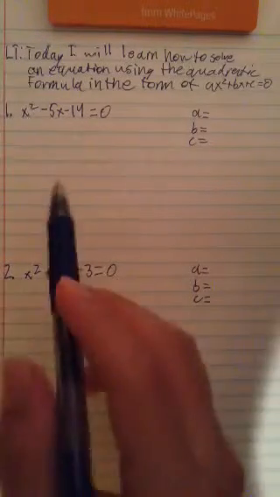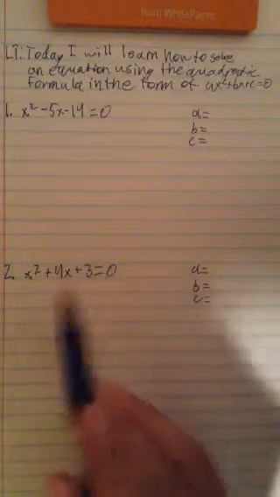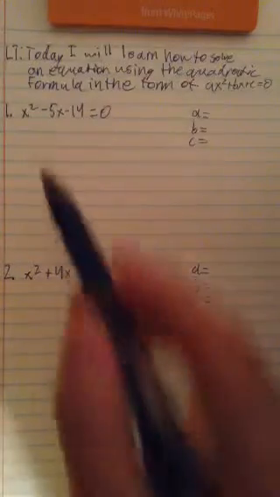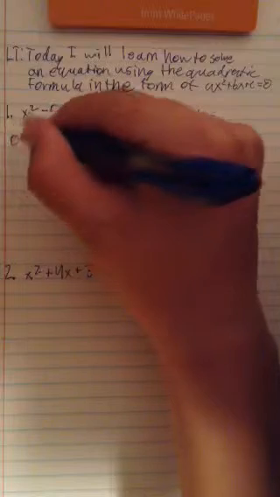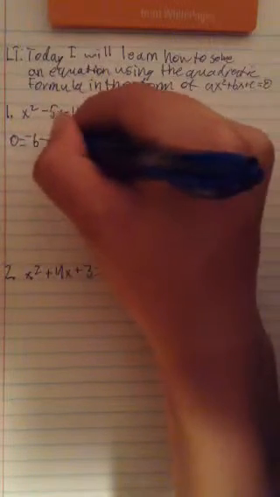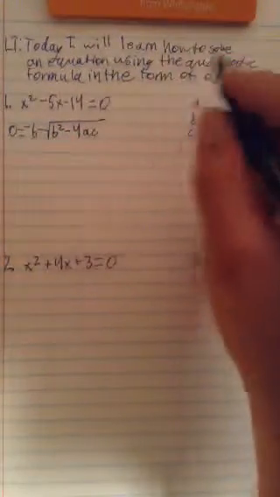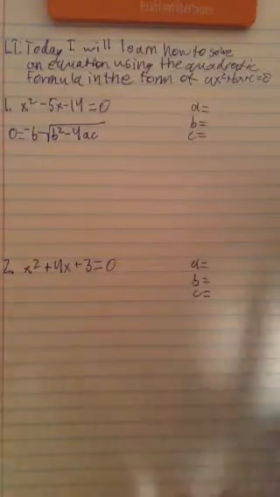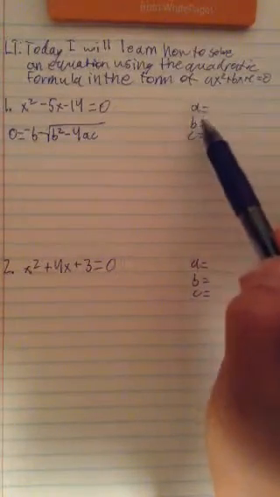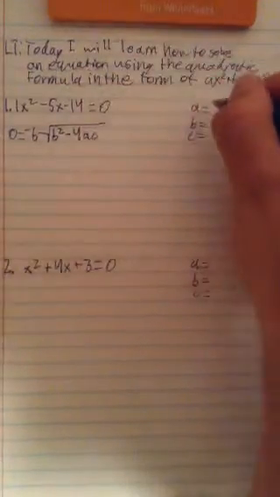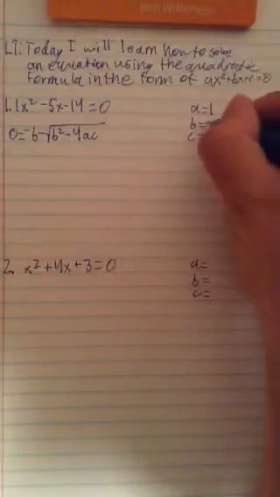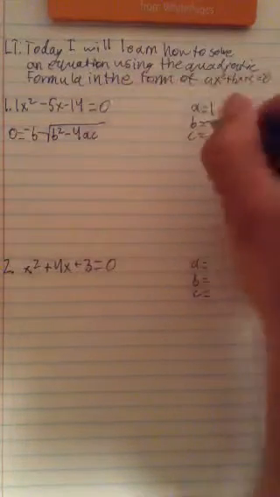So, first problem is x squared minus 5x minus 14. Now, we are going to be solving this using the equation 0 equals negative b plus or minus square root of b squared minus 4ac. Okay, now to use that equation, we need to find and identify a, b, and c. So a, I can tell, is 1, b is negative 5, and c is negative 14.